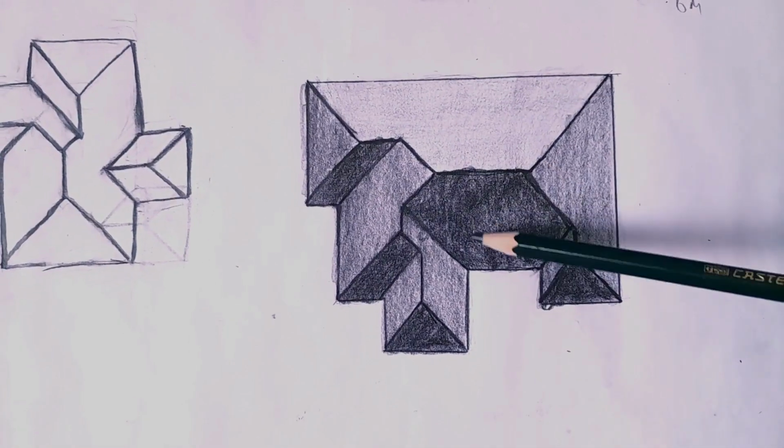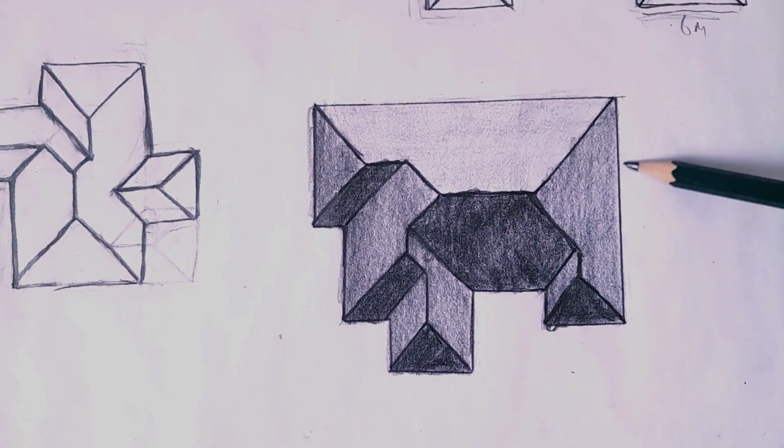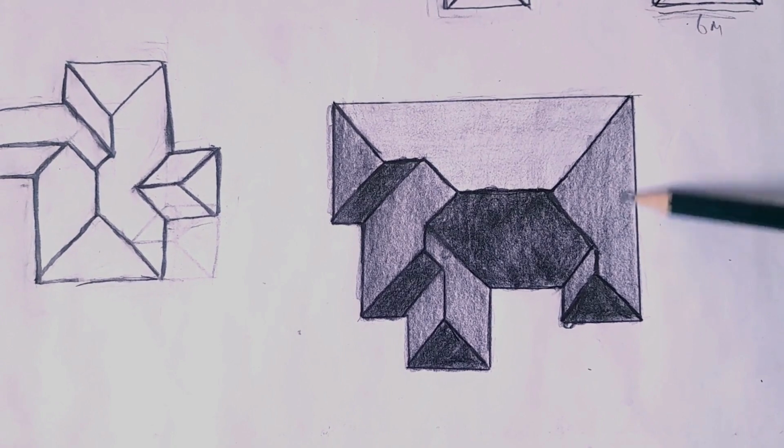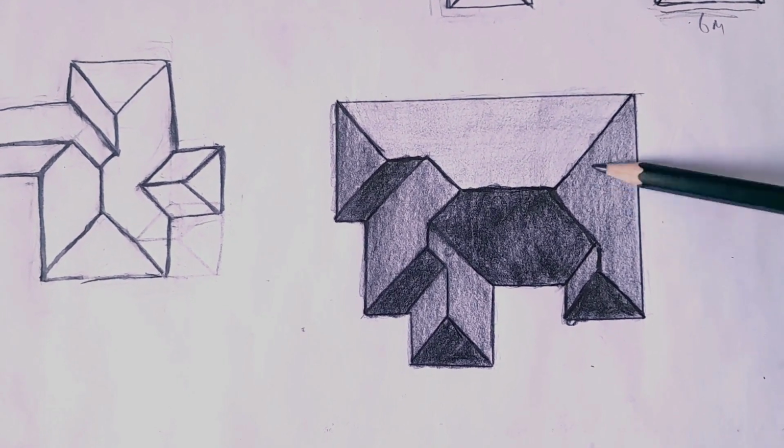And that's it. You've now learned how to draw a hip and valley roof. I hope this tutorial helped you get a better understanding of roof construction and how to illustrate it.